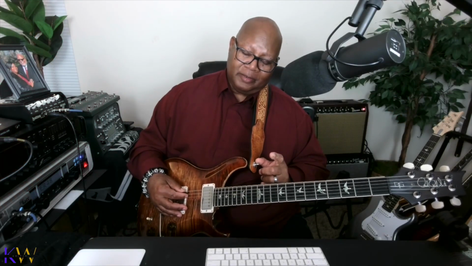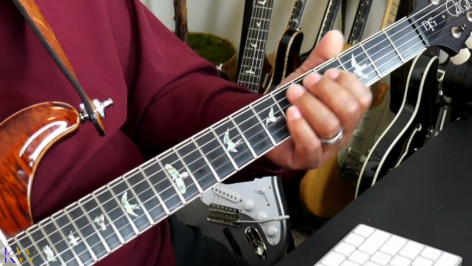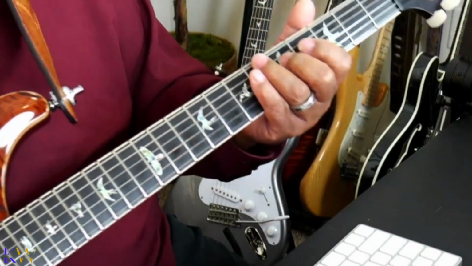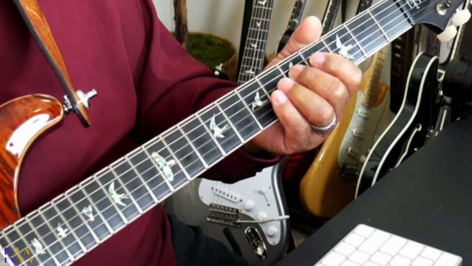In order to play a minor, we have to flatten the third degree. Flat means going down. So we go down a half step, the E note goes down a half step. So instead of sounding like that, it would sound like this.